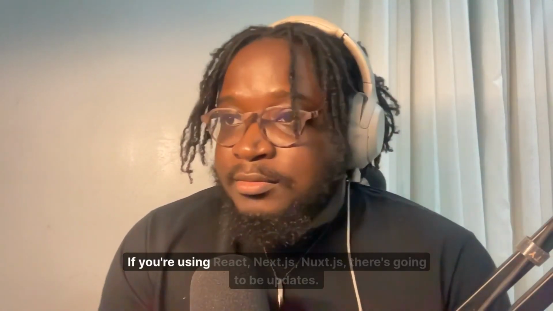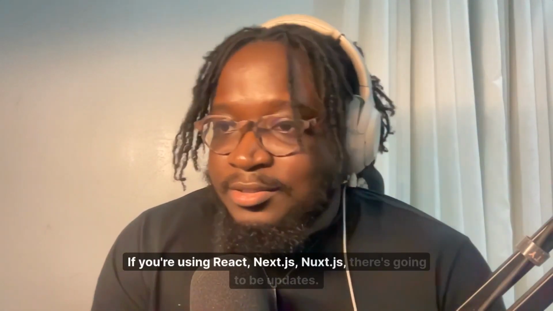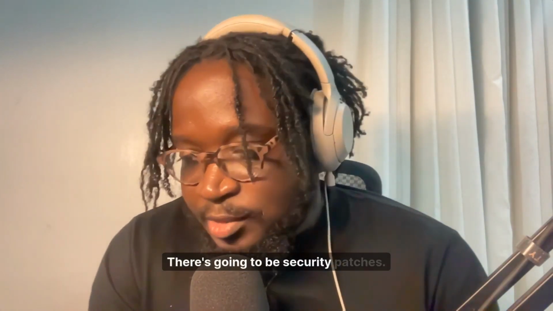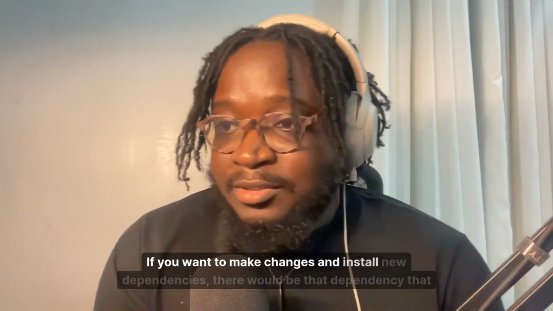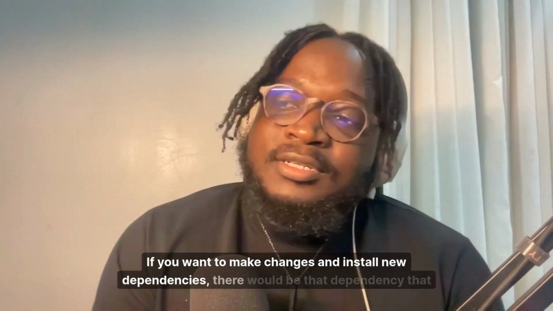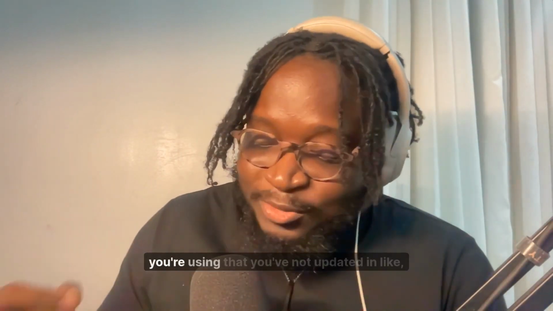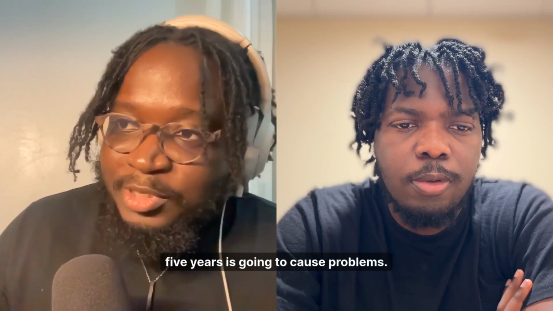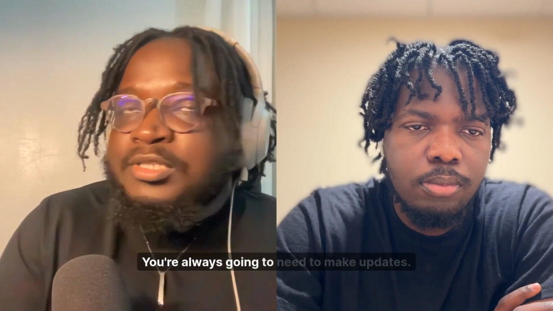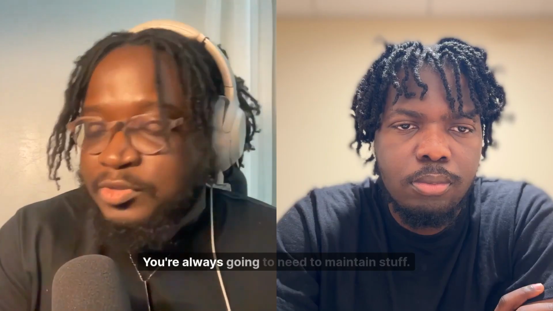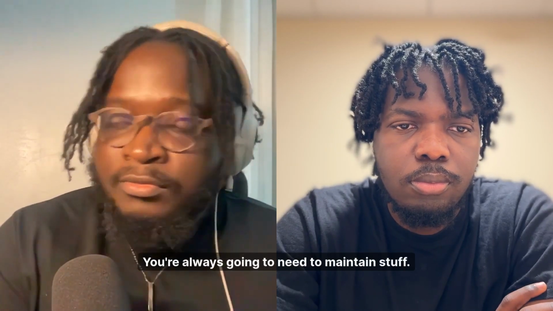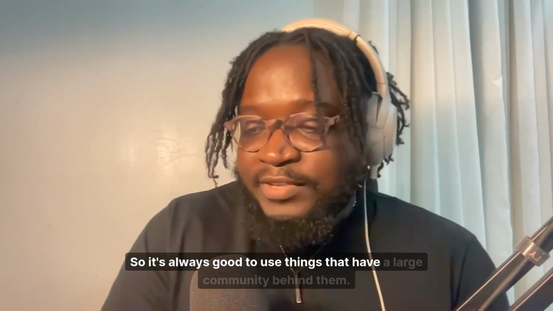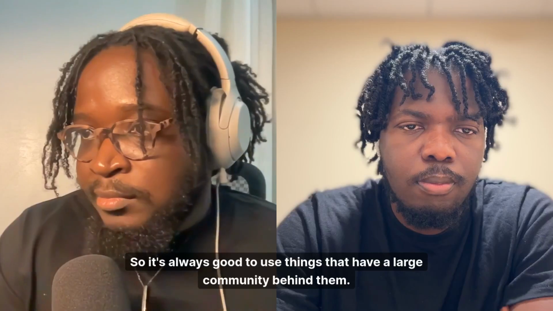If you're using React, Next.js, Nuxt.js, there are going to be updates. There are going to be security patches. If you want to make changes and install new dependencies, there would be that dependency you've not updated in like 5 years that is going to cause problems. You're always going to need to make updates. You're always going to need to maintain stuff. So it's always good to use things that have a large community behind them.